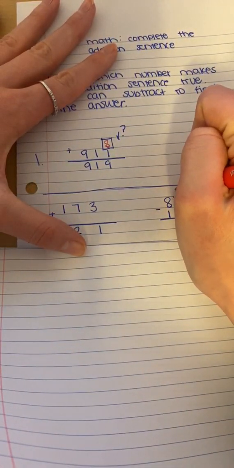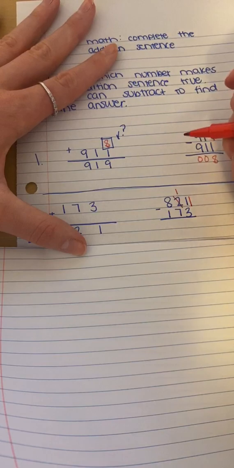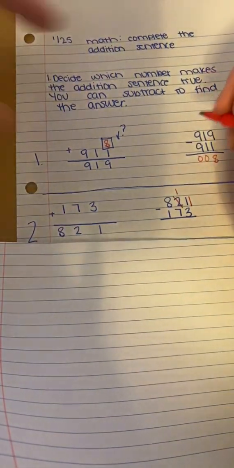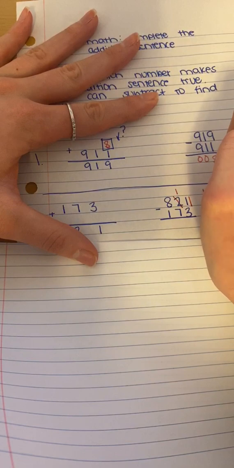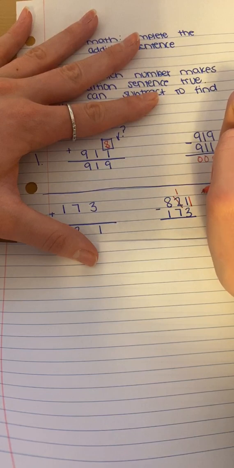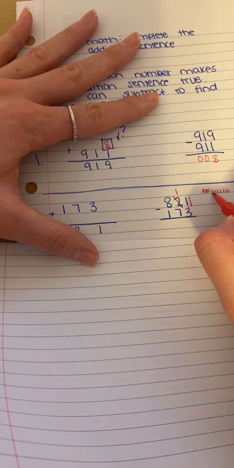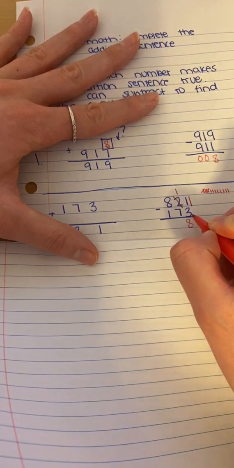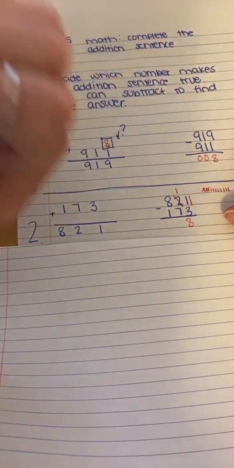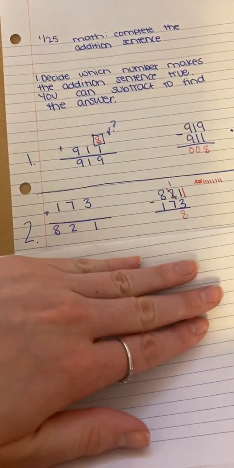So I'm taking 1 away from my 2, and this changes to an 11. So now I have 11 take away 3, and if it helps, you can draw lines up here. 1, 2, 3, 4, 5, 6, 7, 8, 9, 10, 11. Cross out 3, 1, 2, 3, and count how many are left. 1, 2, 3, 4, 5, 6, 7, 8. Or you can start at 3 and count up to 11. So 3, 4, 5, 6, 7, 8, 9, 10, 11. It took me 8 fingers to count up.